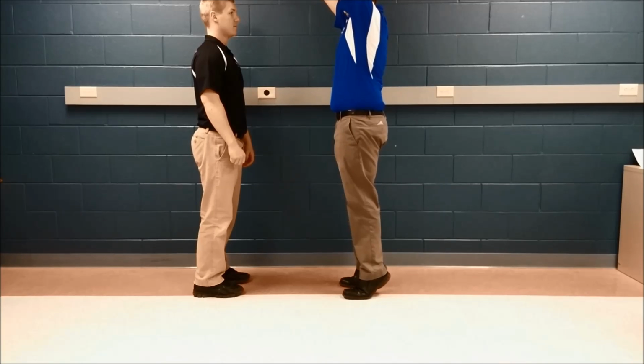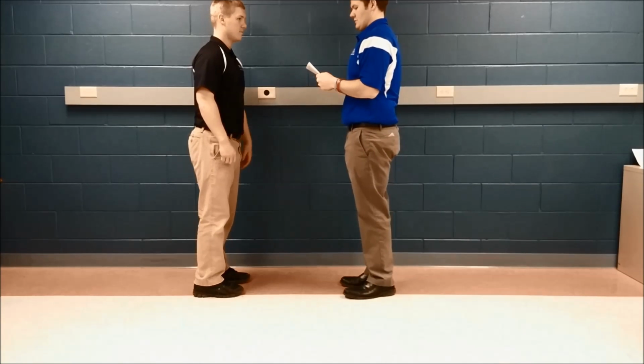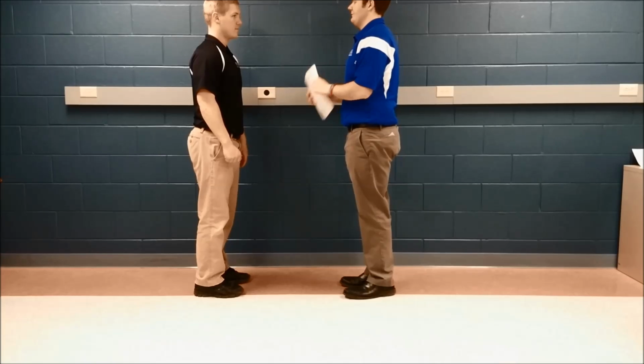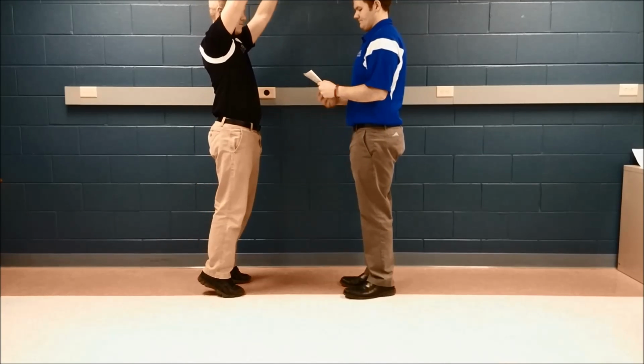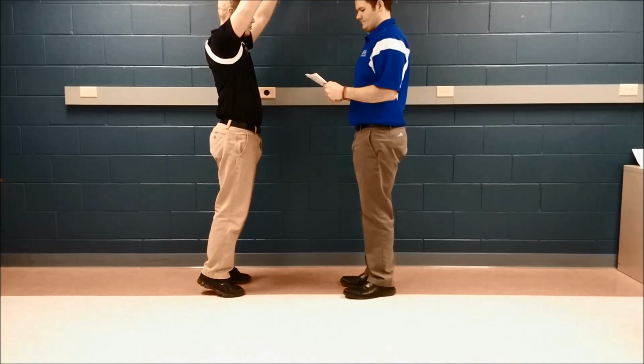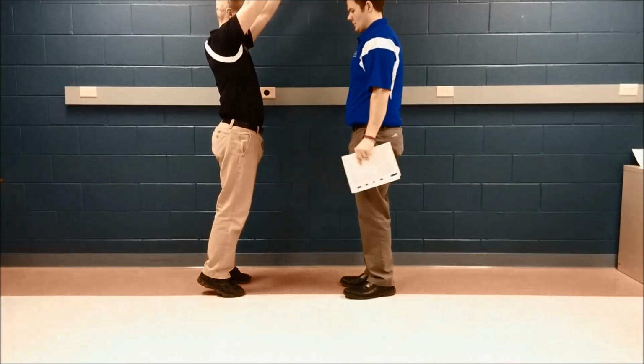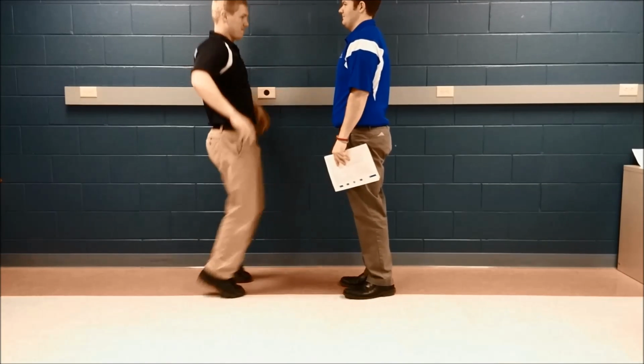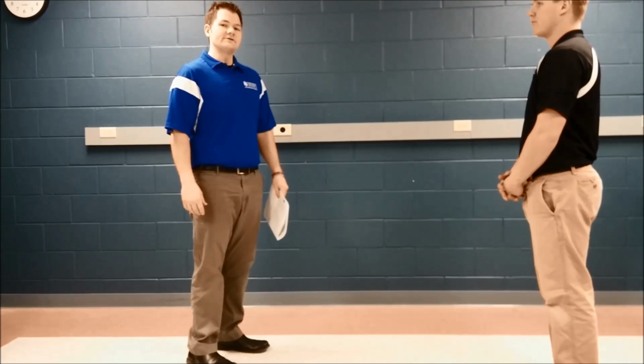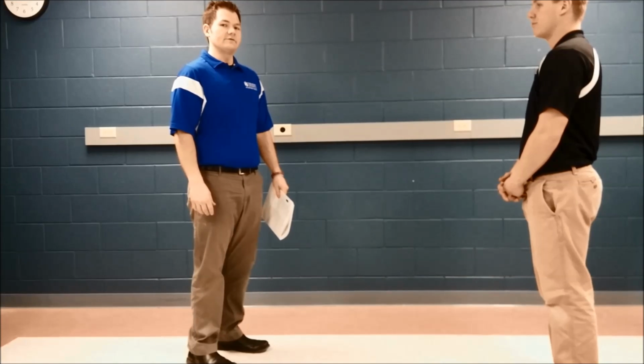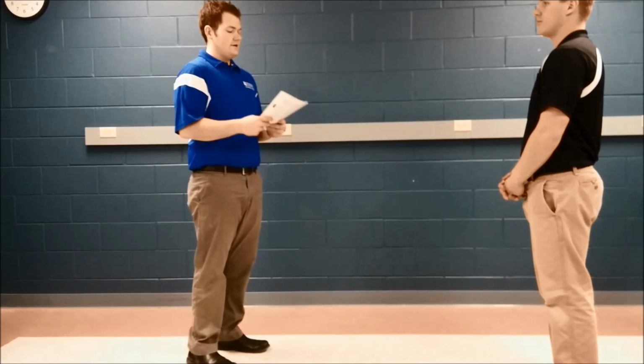All right, this is just like the other one. Hold your hands over your head and stand on your tiptoes like that. Okay, good job. We're now going to demonstrate the locomotion test for the gross motor portion.